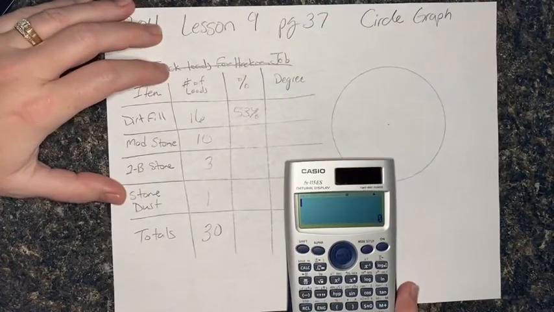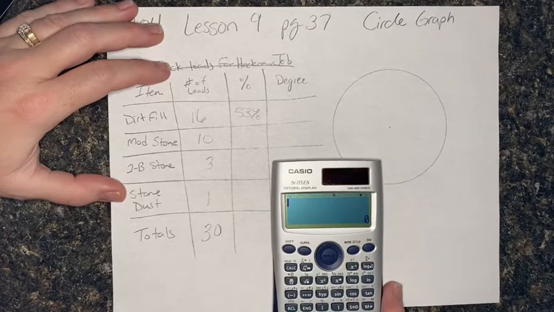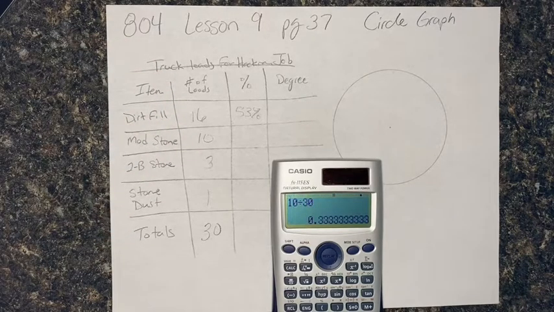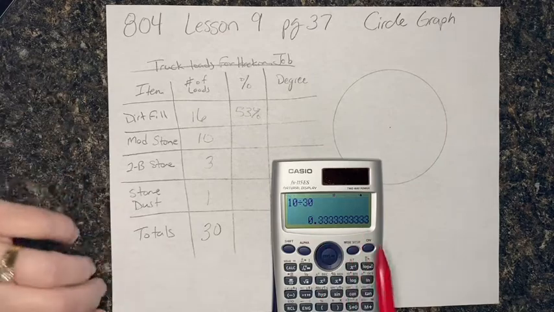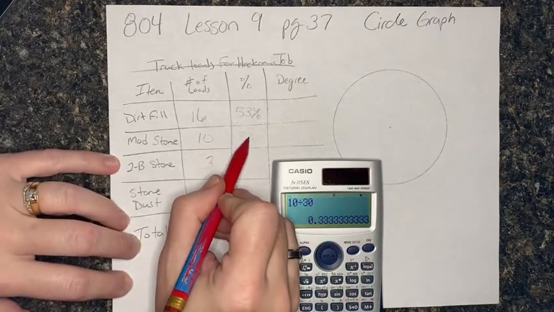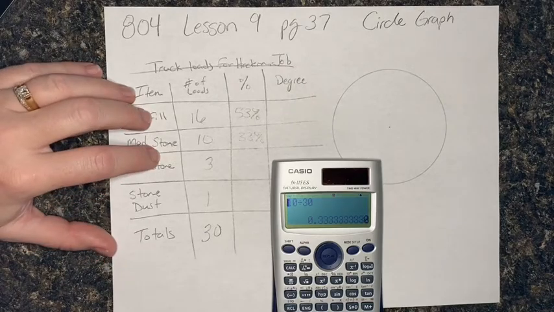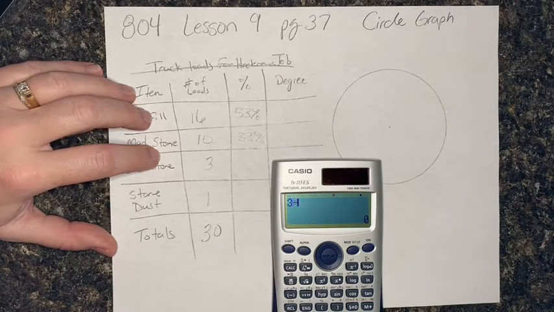The next part is 10 divided by 30. Well, we should know that 10 divided by 30 was going to be 0.33333, so that is 33%.